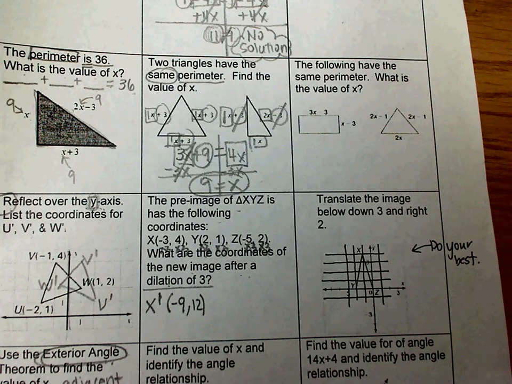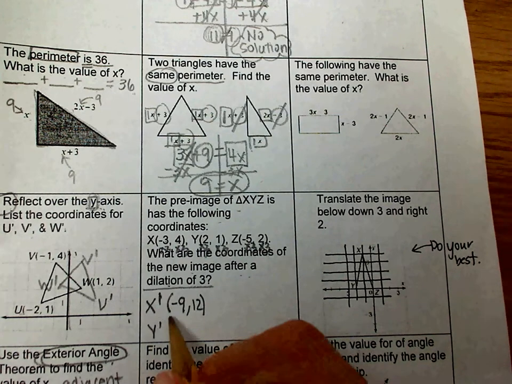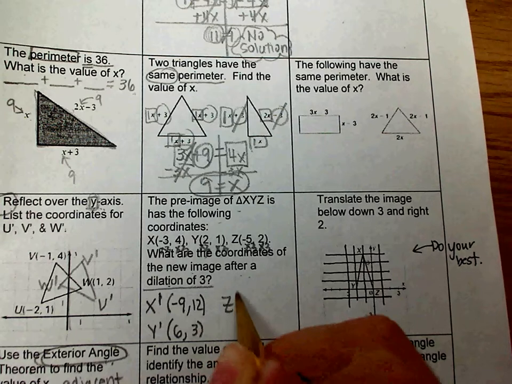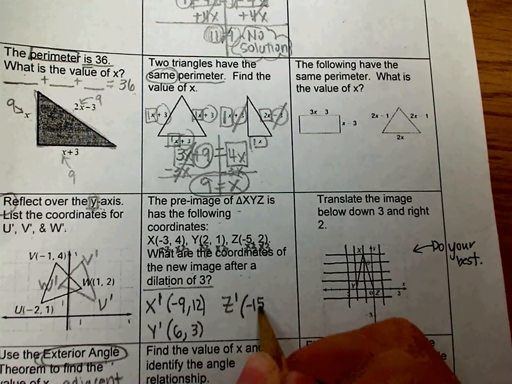Okay, I think you can. Y prime is 2 times 3, which is 6. 1 times 3, which is 3. Z prime, negative 5 times 3 is negative 15. 2 times 3 is 6.